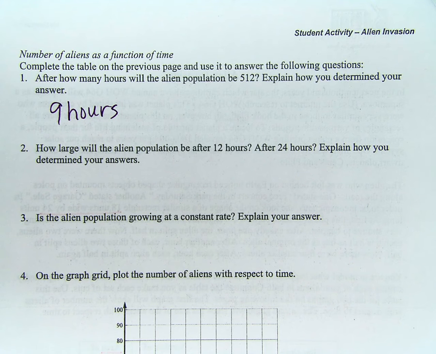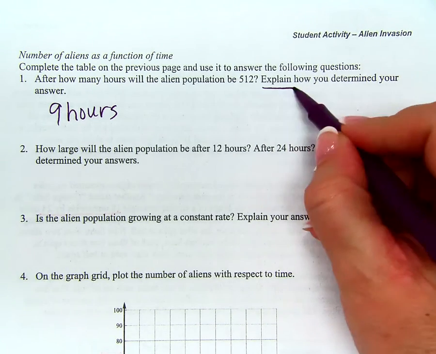Somebody earlier put it in their calculator and then went and looked on the graph, like used the trace feature. Looked for 512 that way. Is that okay? Yes. Are there other ways to do this problem? Yes. However you did it, I want you to explain it.